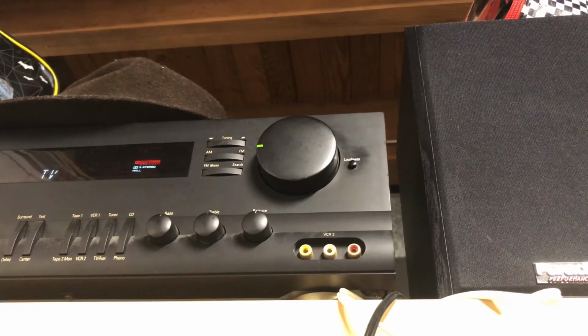Let's go back to the 10 kilo ohms. That's 10 kilo ohms. This is about 3 kilo ohms.